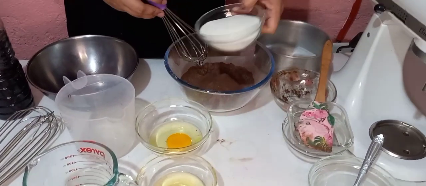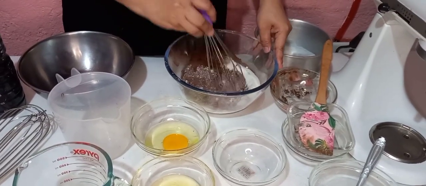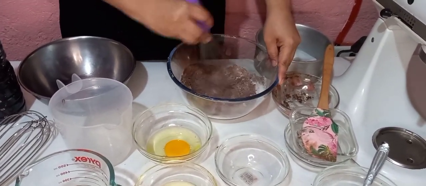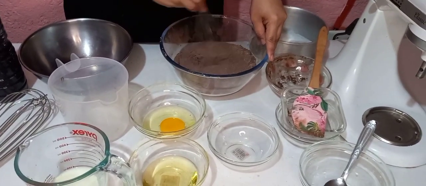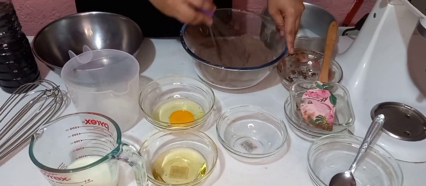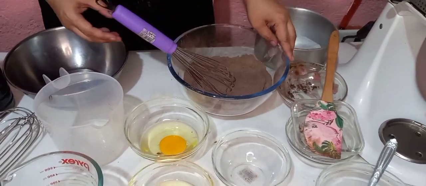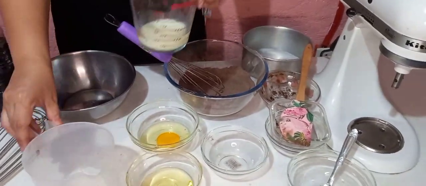After sifting, you may now add your sugar. Stir them together until they are thoroughly combined. For this recipe, we are using a 2-bowl method of mixing. So we're mixing first the dry ingredients alone, then next are the liquid ingredients.